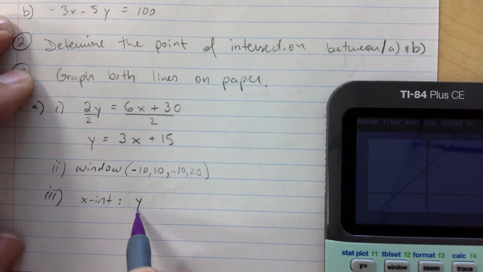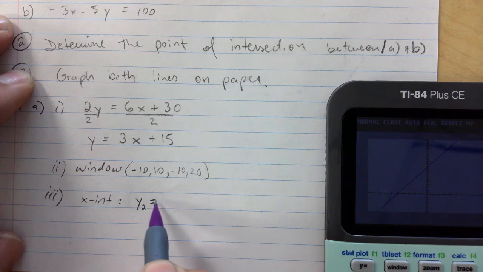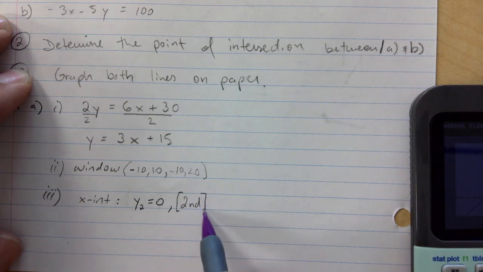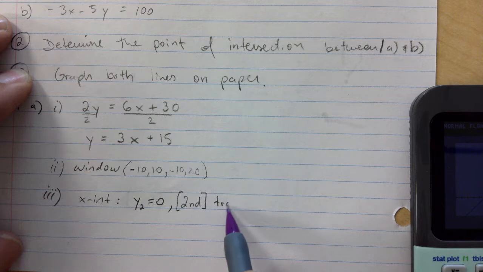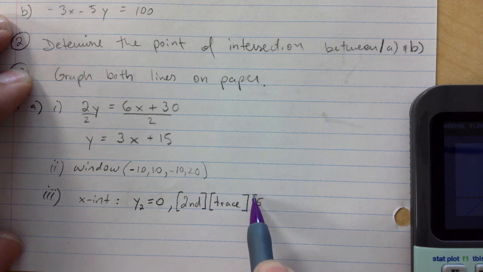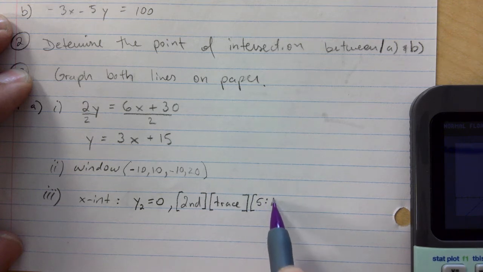You type in y2, we're going to type in 0. Then we're going to go second. Just follow me right now. Second, trace, 5, and 5 stands for intersect.